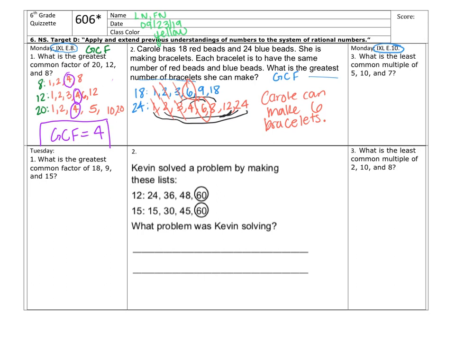So number 3 on Monday says, what is the least common multiple of 5, 10, and 7? So I'm going to list the multiples of 5, 7, and 10, and see what is the least common multiple that 5, 10, and 7 have in common. So the multiples of 5 are 5, 10, 15, 20, 25, 30, 35, and then you can continue.